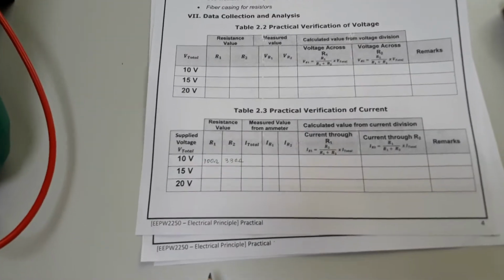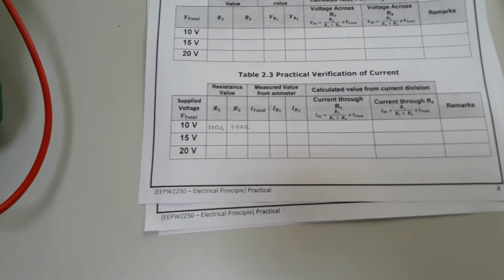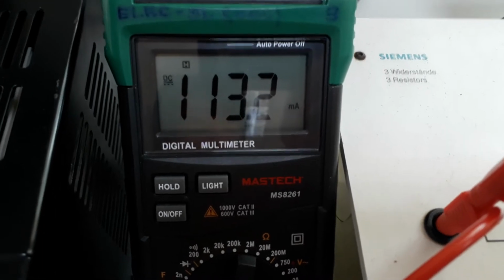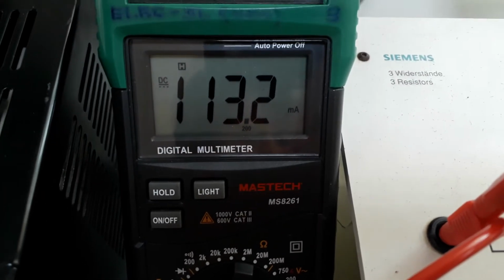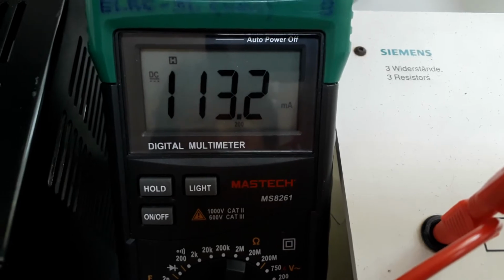So we will record now the value of our total current. Total current, we have 113.2 milliampere.